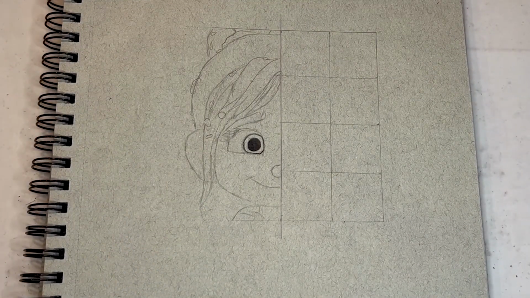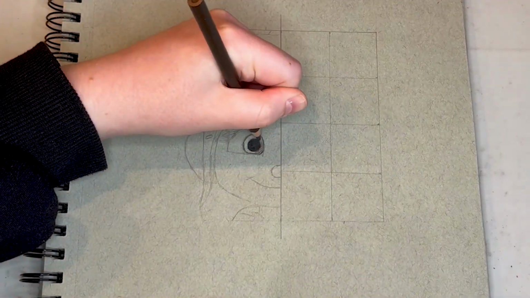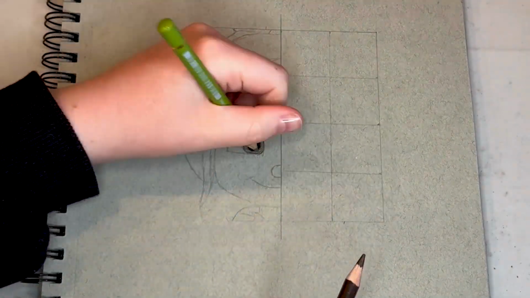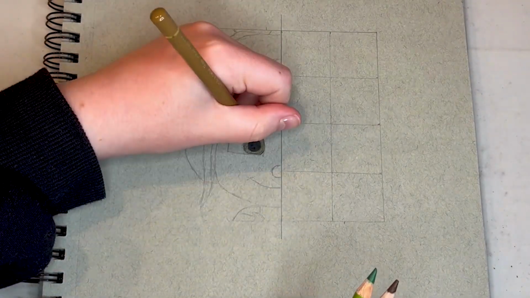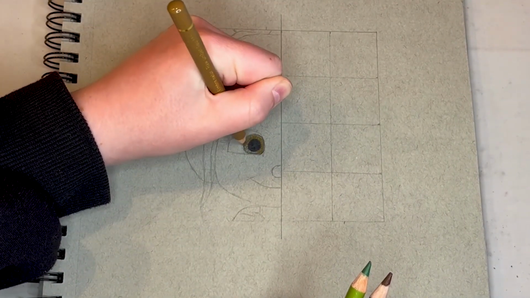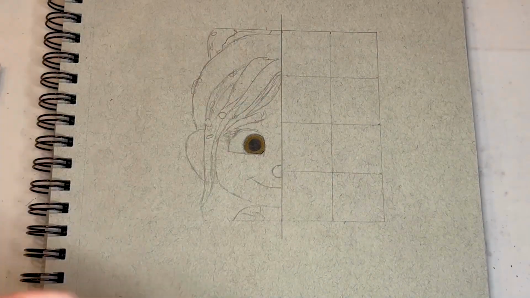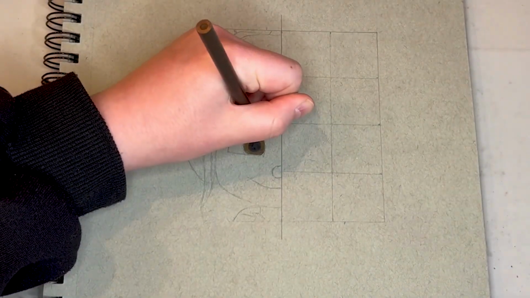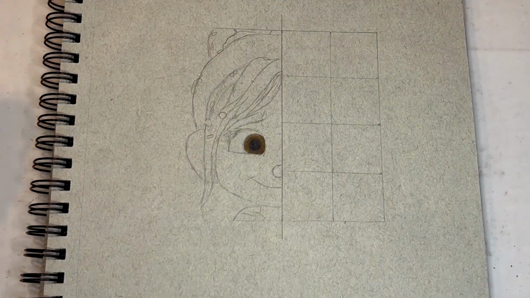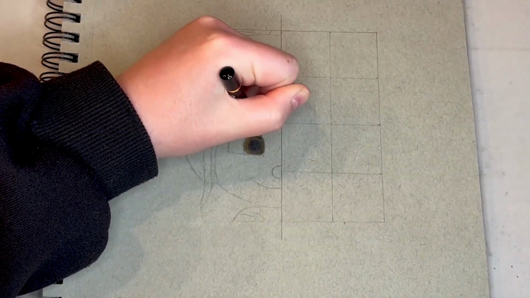For cartoon drawings, the iris is normally a gradient. It goes from light to dark or dark to light. So if it's a green eye, it'll be dark green to light green. It's pretty much that, 9 out of 10 times. For realism, it's a little bit different, but I'll explain that in another video.